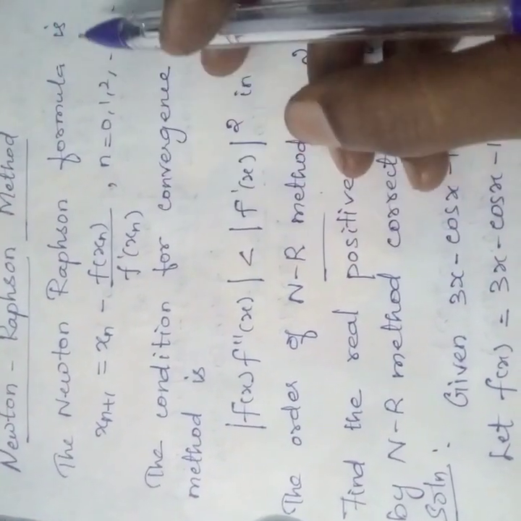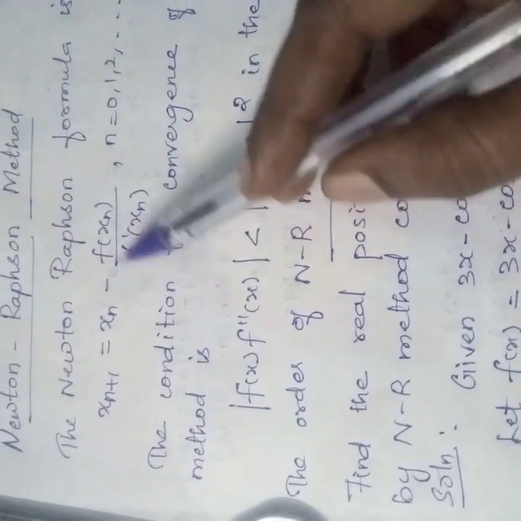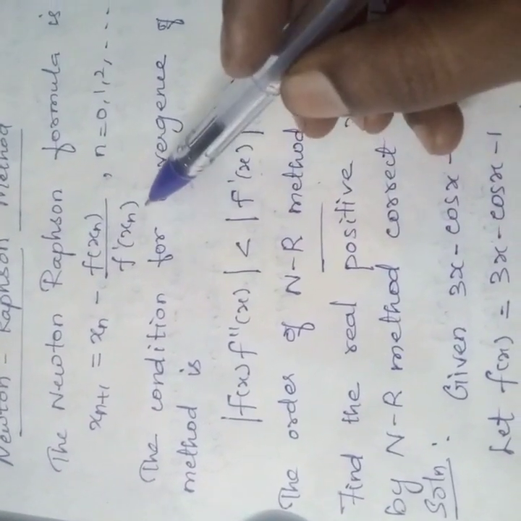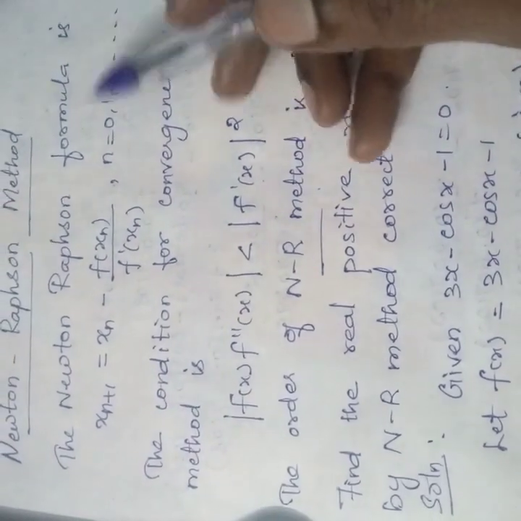First, the Newton Raphson formula is x(n+1) equals xn minus f of xn by f dash of xn, where n is equal to 0, 1, 2, 3, etc., up to infinity.